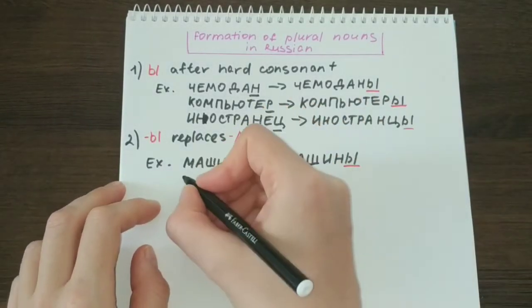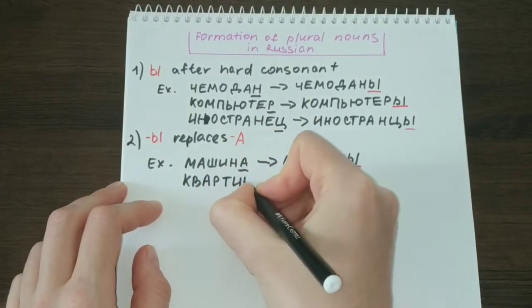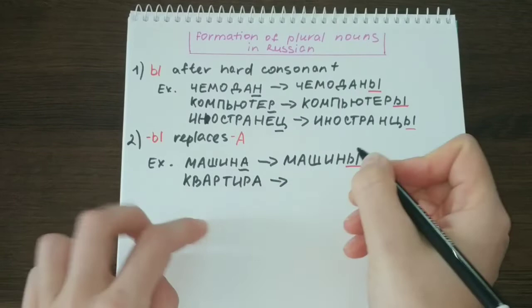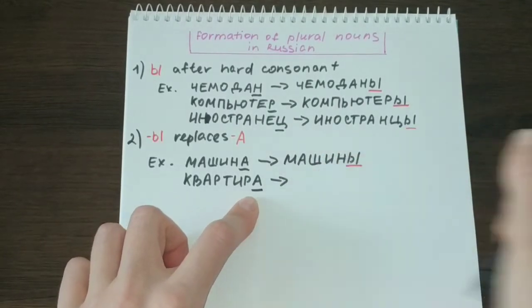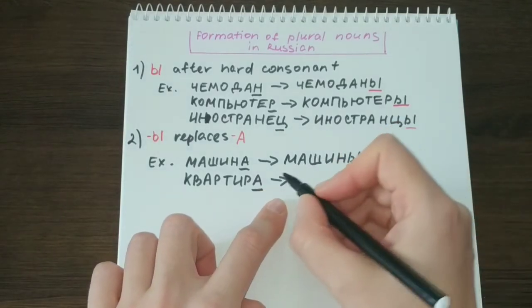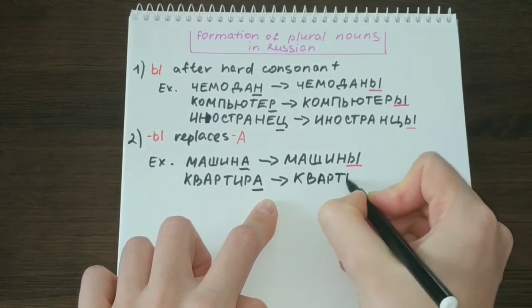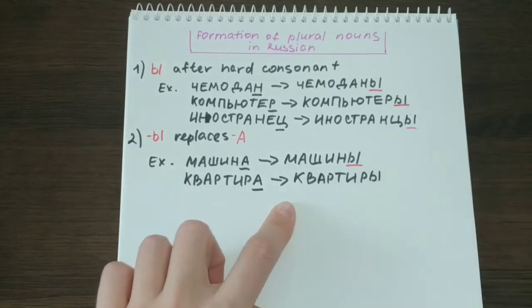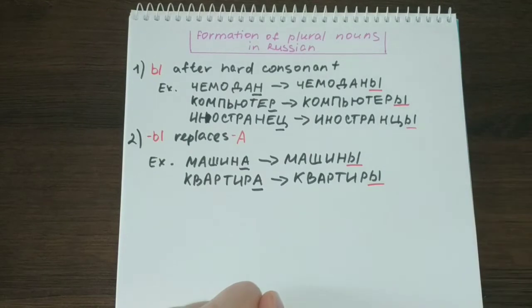Next we have this example, this word квартира. Квартира means apartment. Again, it is a noun of a feminine gender. It ends in "а", and the plural form will be made by changing "а" into "ы", and this will be квартиры. Квартира, квартиры. Apartment, apartments. Again, "ы" is the ending of a plural form.